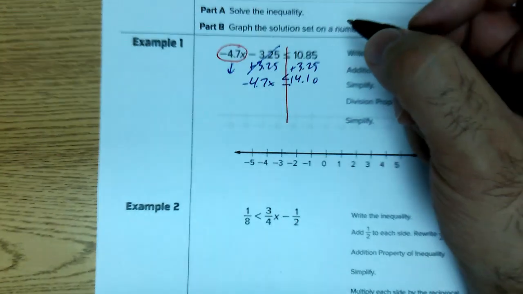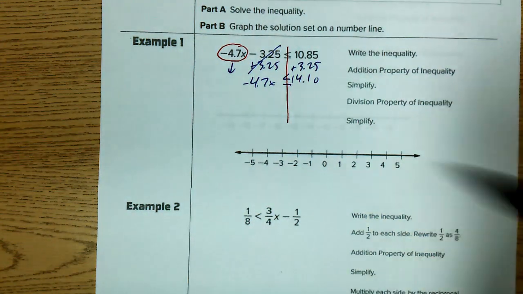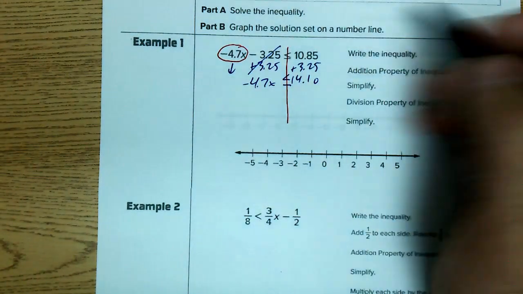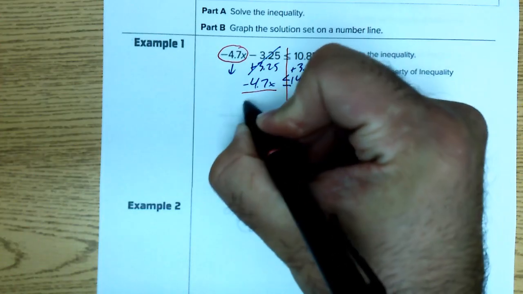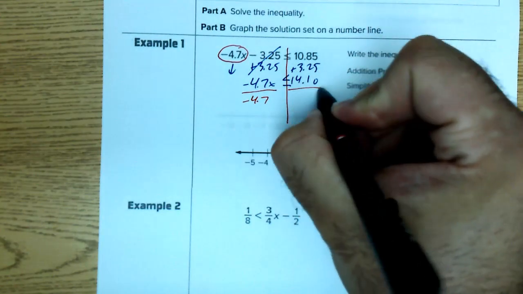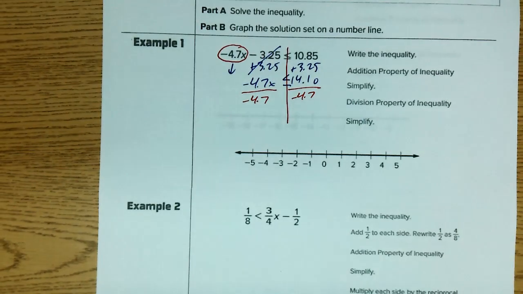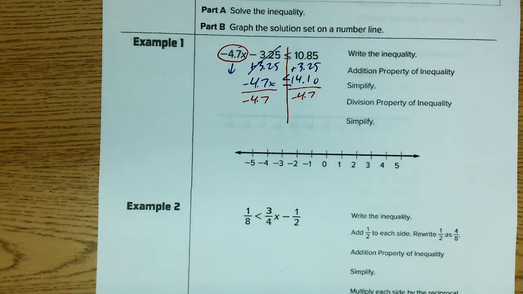All right? Now, what do we have to do? We've got the x by itself, it just has something attached to it. When you have something attached to a variable, you have to divide by negative 4.7. Divide by negative 4.7. I don't know what 14.10 divided by 4.7 is.